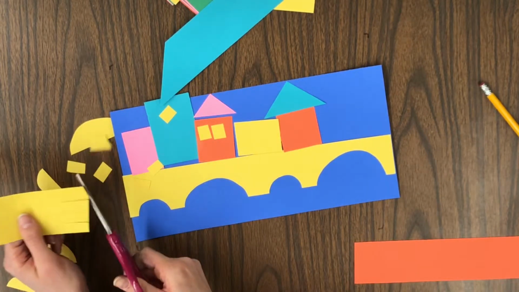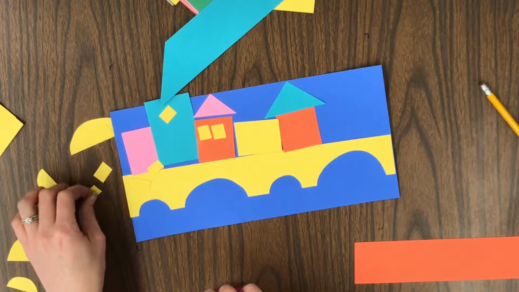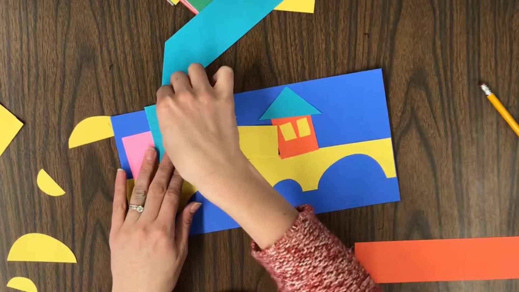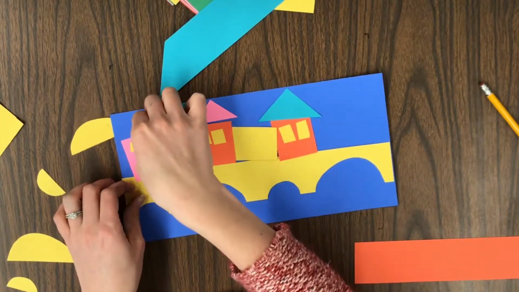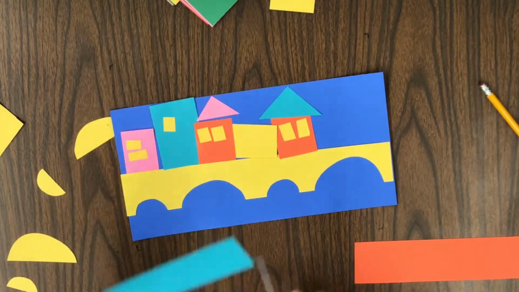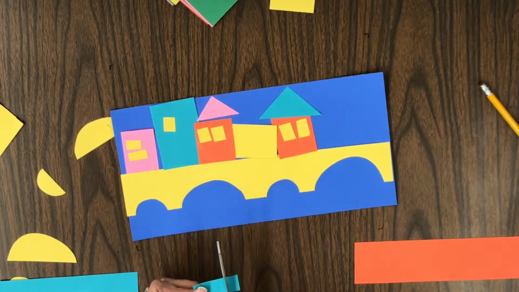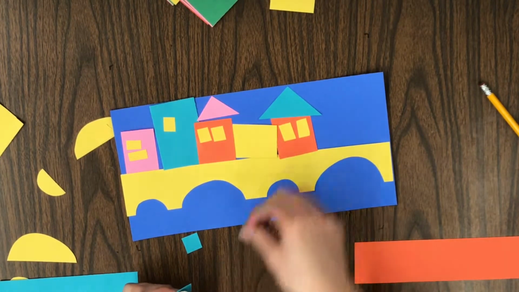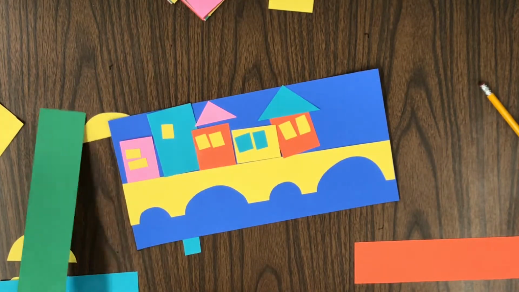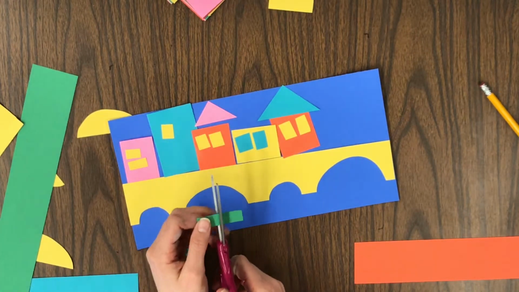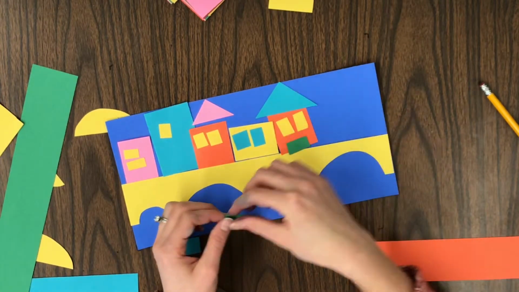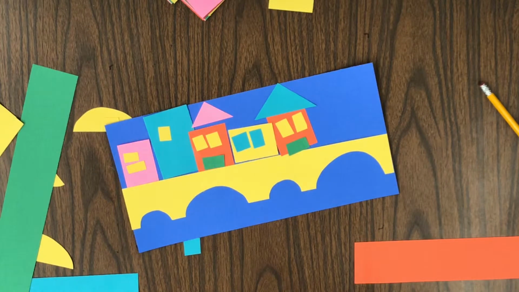I think I'm going to use yellow because I want it to seem like there's lights on in my house. Mine's kind of a night scene. Maybe some blue ones. And I think I'm going to make some green doors. All right, now I've got my buildings made.